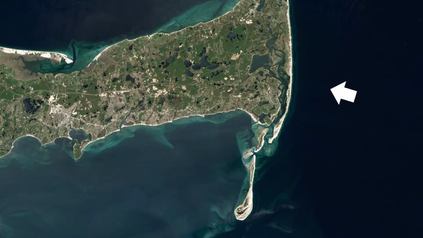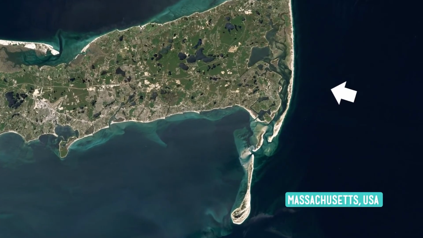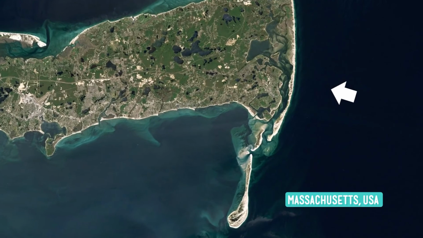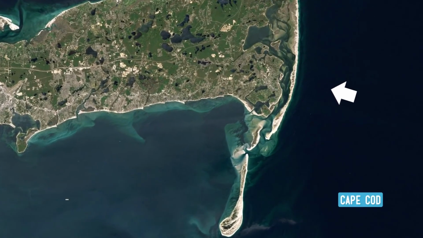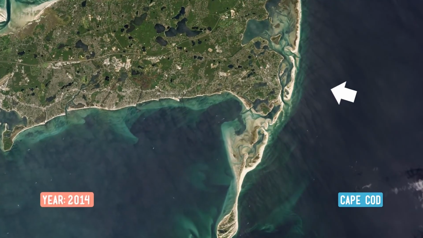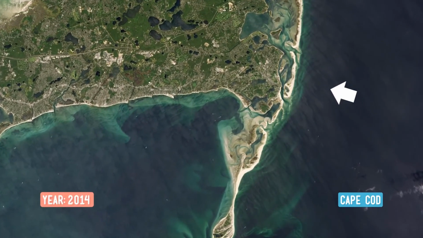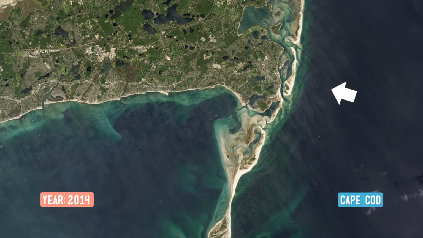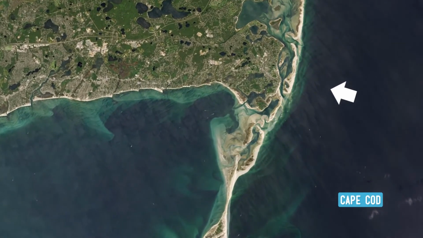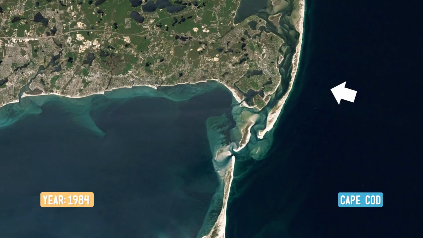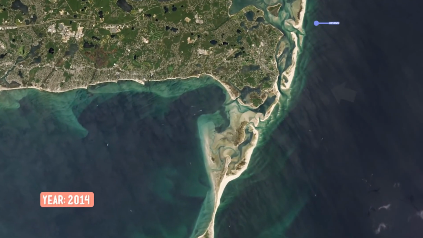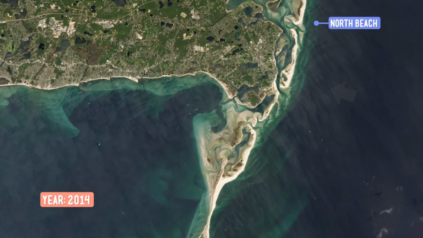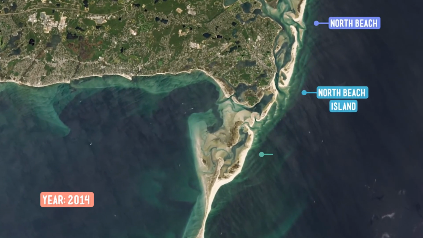This is a picture taken from space of the coastline of Massachusetts in the northeastern United States. It's part of a landform called Cape Cod, and the picture shows what the beaches and islands around it looked like in 1984. Now look at this photo from 2014. What's different? There are actually more islands in 2014 than there were before. Back in 1984, that long strip of land was North Beach. Now, that strip of land has been chopped up into separate islands. The top part is North Beach, the middle area broke off into North Beach Island, and the bottom part is now called South Beach. So, how did that happen?